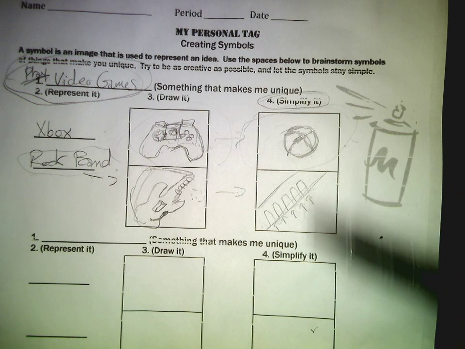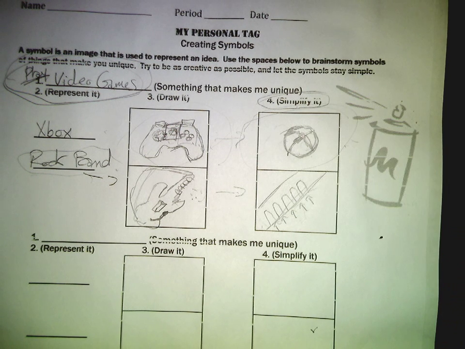So you need to complete all three sections and then bring your worksheet to Ms. Chesser to be checked.